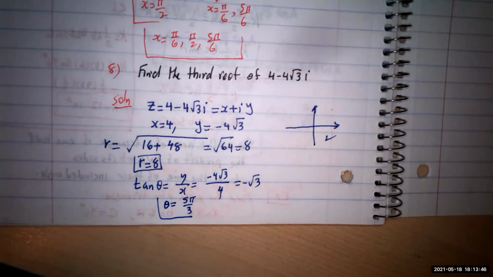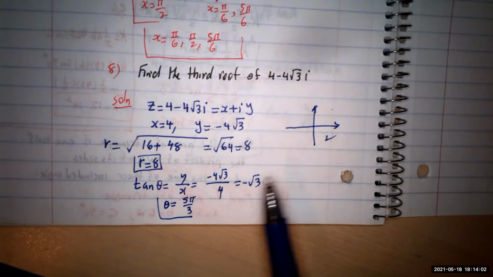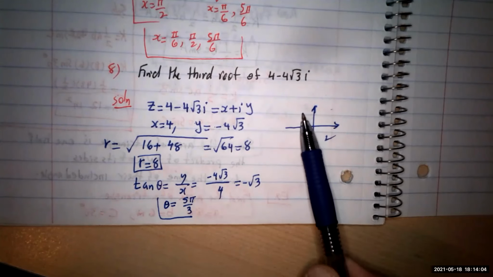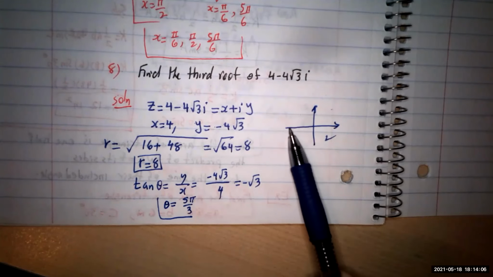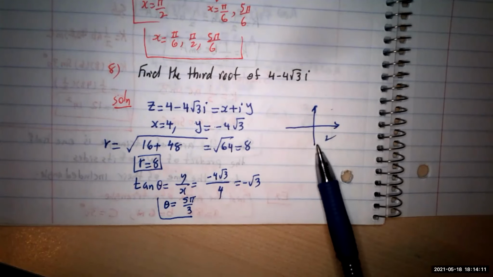Any question? So we get the x and the y, we identify them, and then we have to be careful to see where we're going to get the theta, because the tangent can be negative in the second quadrant, if your point is in the second quadrant, or the tangent can be negative over here.